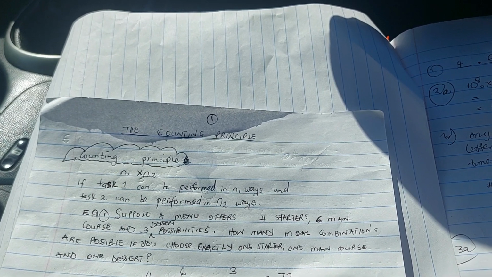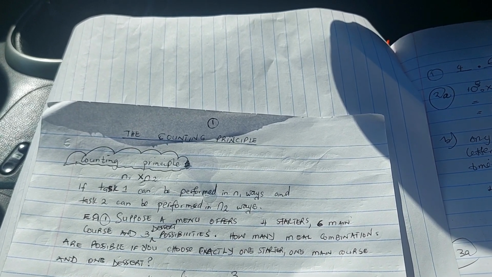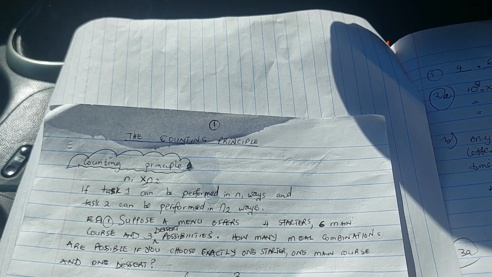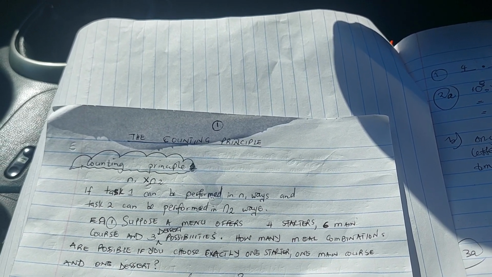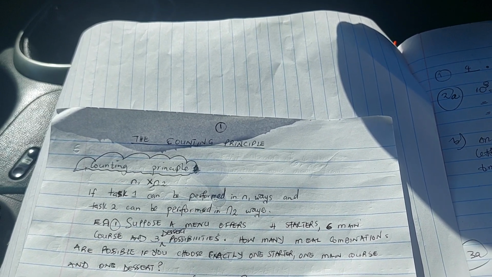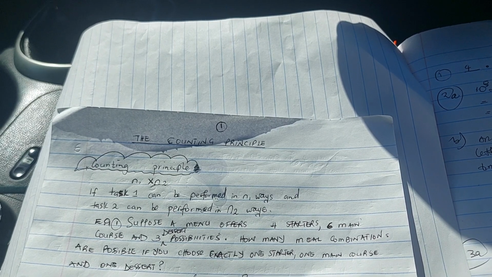If you have such questions, it means you are just going to multiply the numbers of ways for the different tasks if you're looking for the number of combinations that you can have from that.